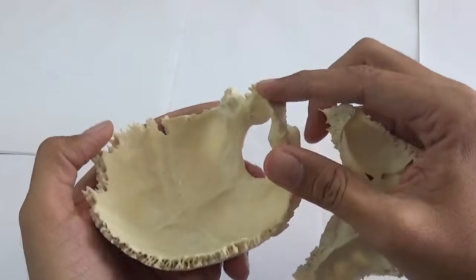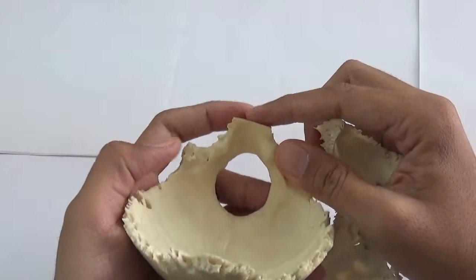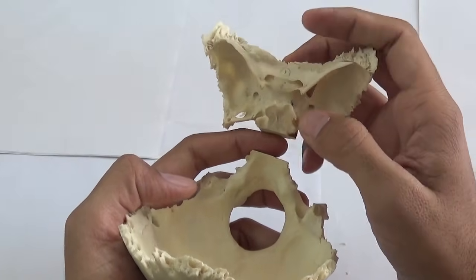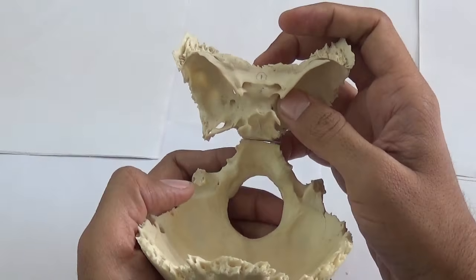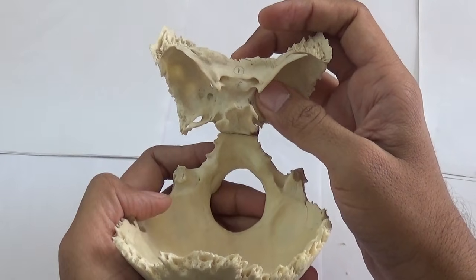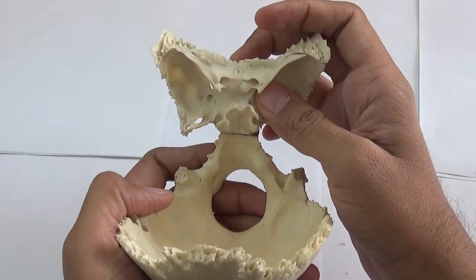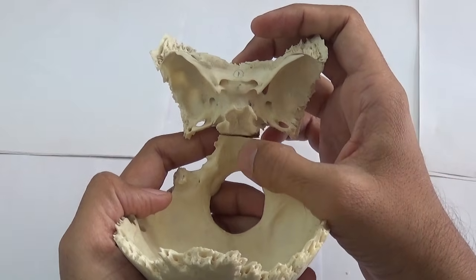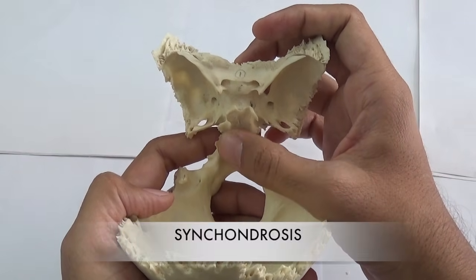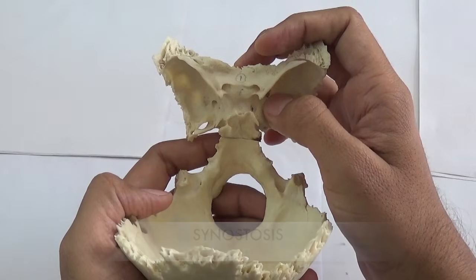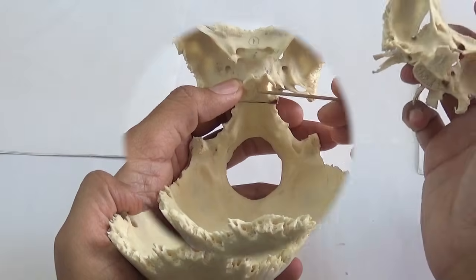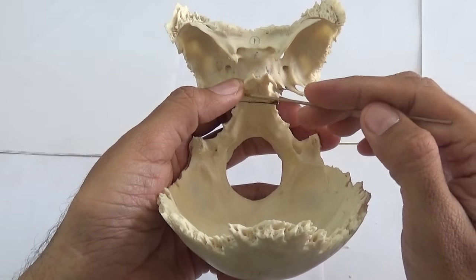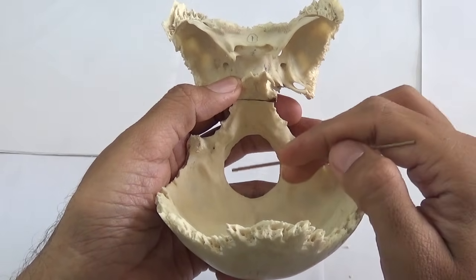Now let's see first the anterior surface. Now this anterior surface will articulate with the corresponding surface of the body of the sphenoid by hyaline cartilage initially, and together they form a primary cartilaginous joint which gets fused after the age of 25 years. So the synchondrosis will be converted into synostosis. Now next is the superior surface, which is sloping, extending from the basisphenoid above to the foramen magnum below.